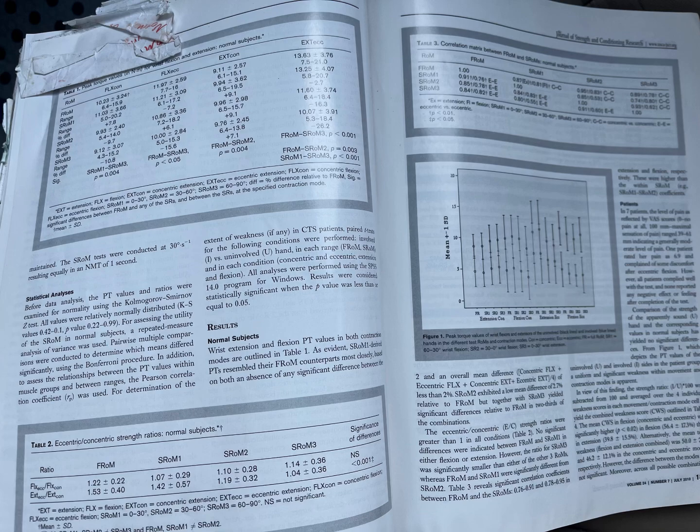The mean CWS in flexion, concentric and eccentric, was significantly higher (P less than 0.02): 56.4 plus or minus 17.3% in flexion, 39.8 plus or minus 15.5% in extension.